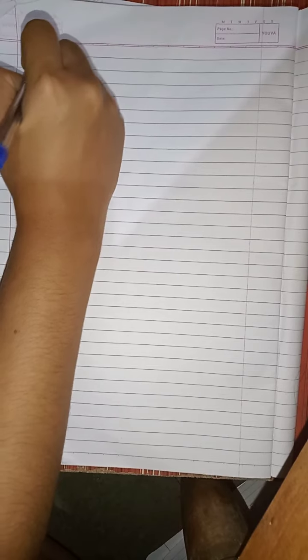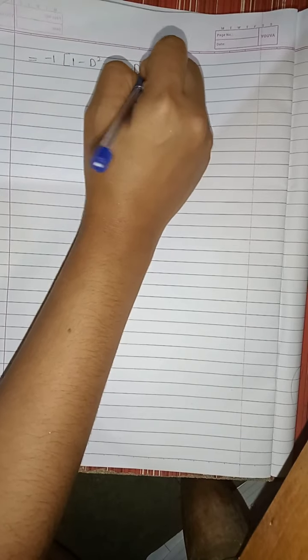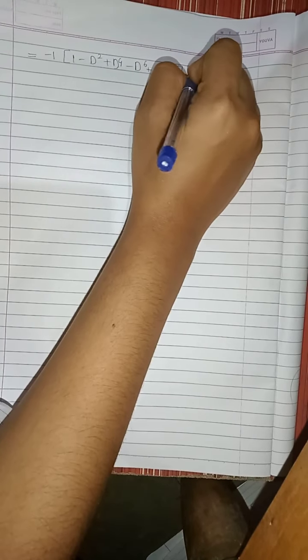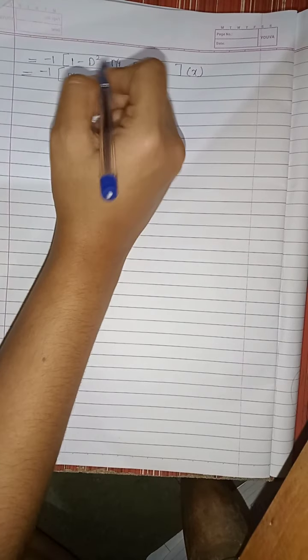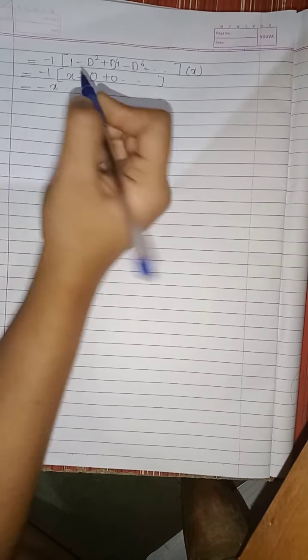So the series of 1 upon 1 plus x square can be represented as minus 1 into 1 minus D square plus D raised to 4 minus D raised to 6 plus so on, into x. Multiply minus 1 as it is, so x minus the double derivative of x, which is 0, and again this will be 0 and so on. So the final answer is minus x.